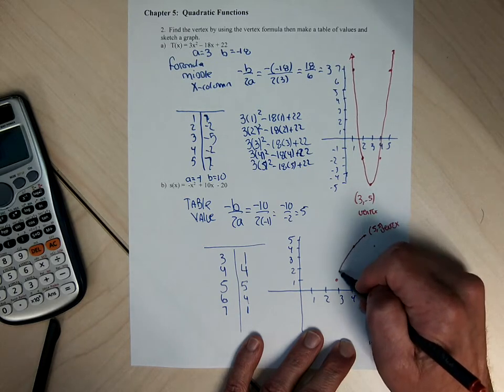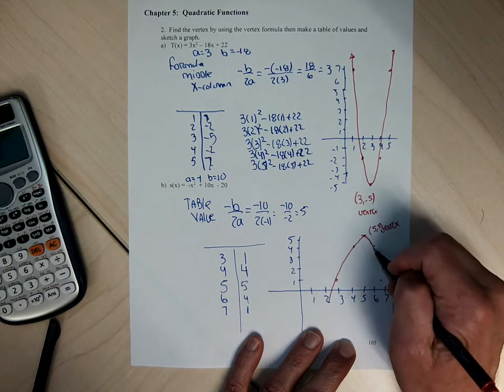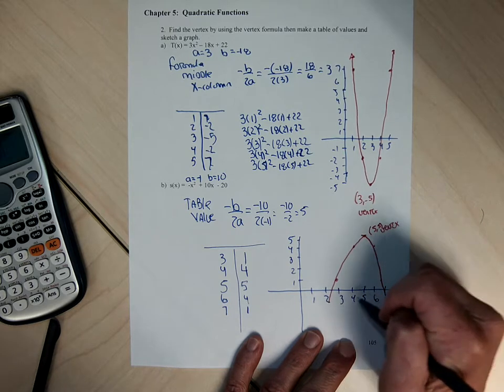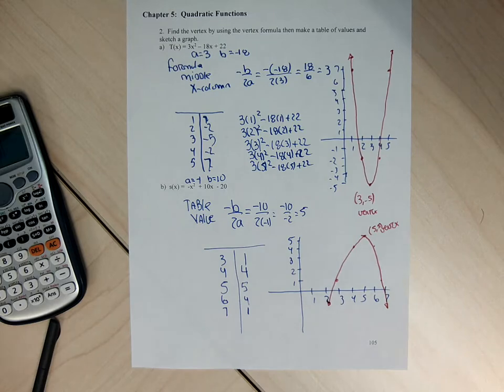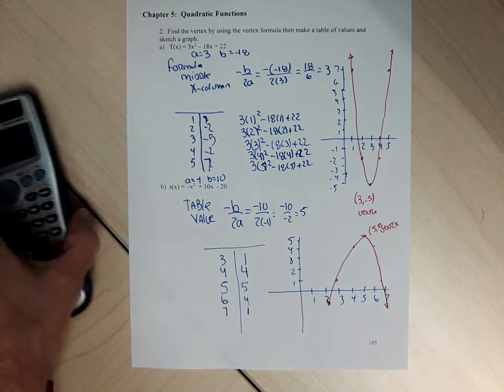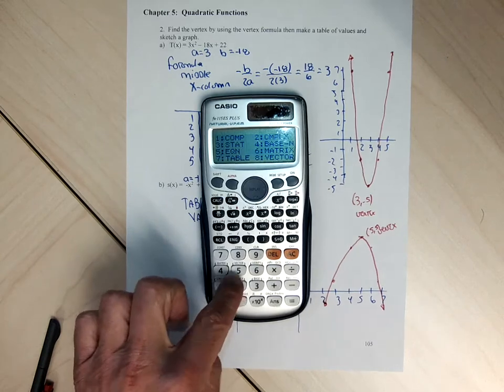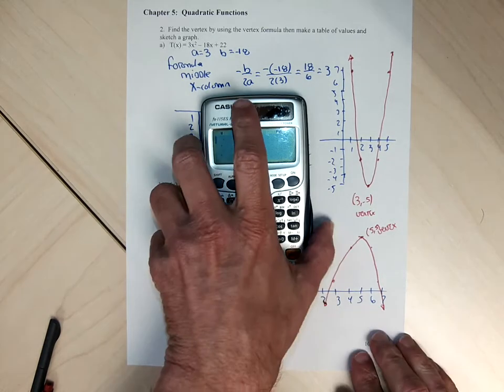The negative in front of the x squared makes this thing upside down. Little arrows at the end to signify the graph keeps going. And that seems suitable for that. Done graphing. Mode 2 is a good place to be for the rest of this section.